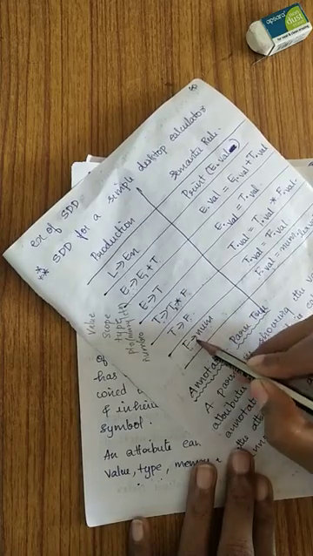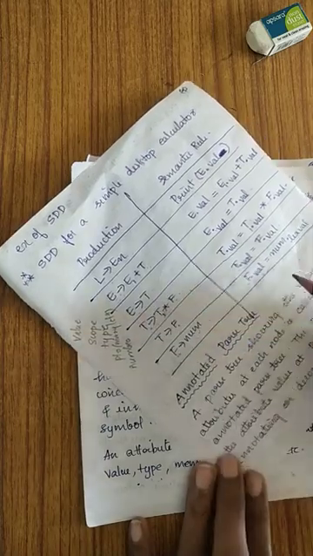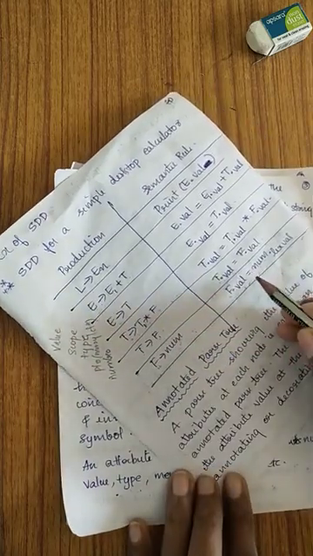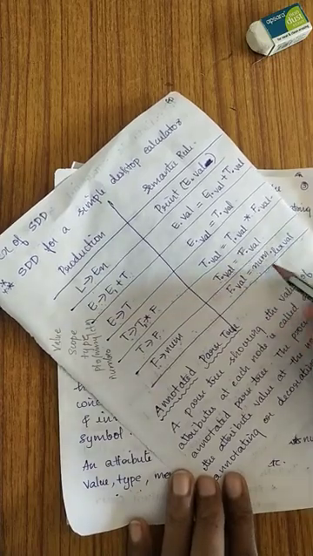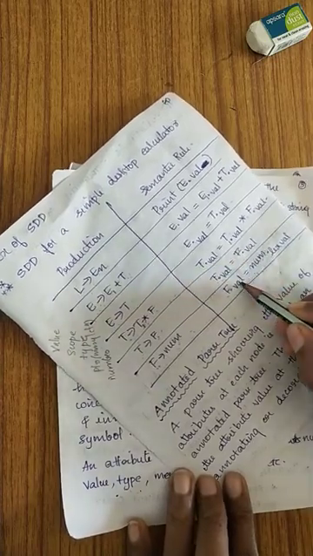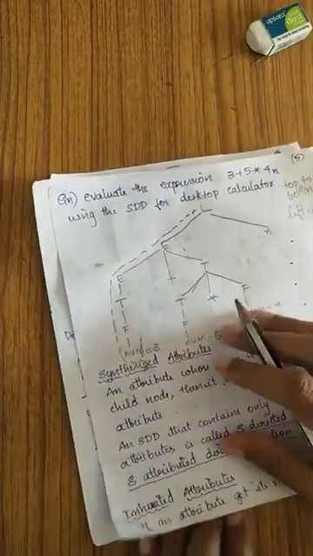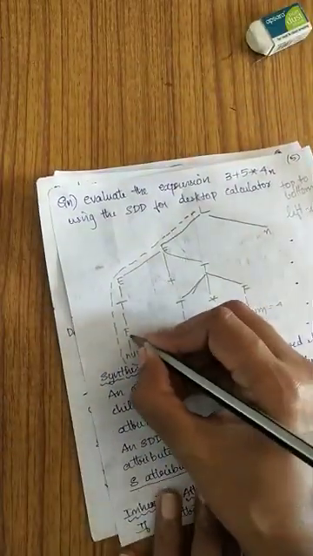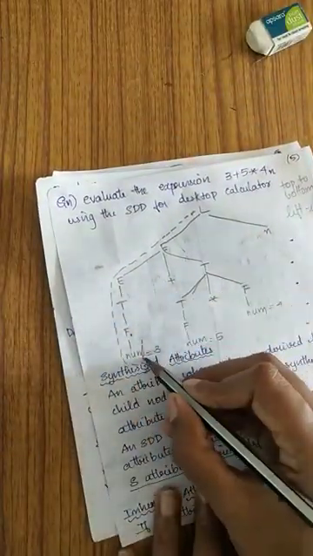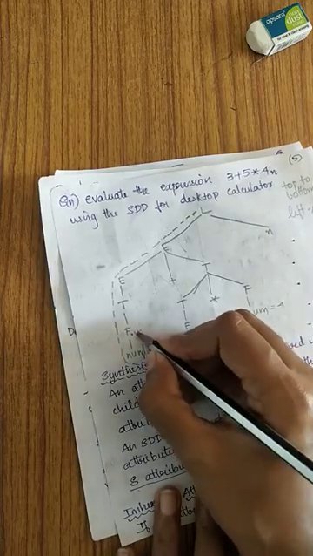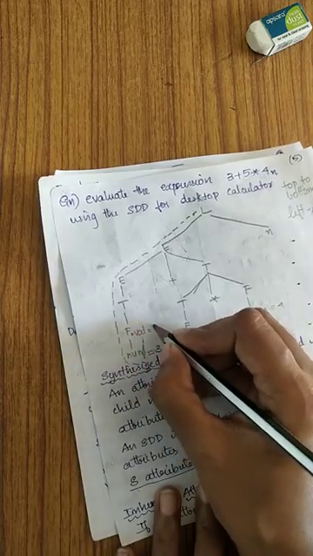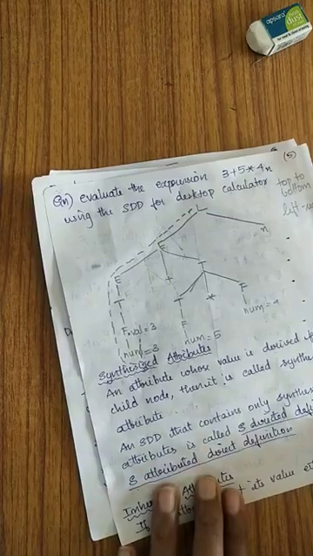When you perform a reduction from num to F, we have to perform this action. What is this action? Whatever value is in the number has to be assigned to the value attribute of F. So F dot value gets the value 3.